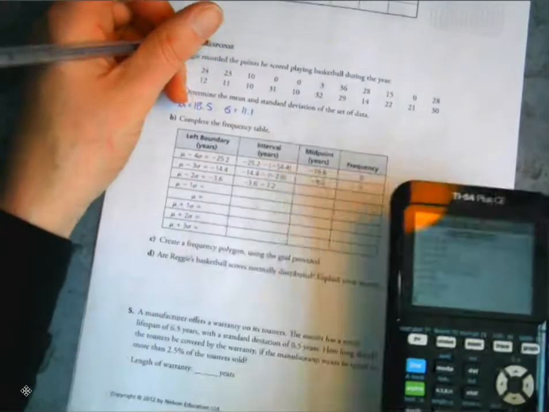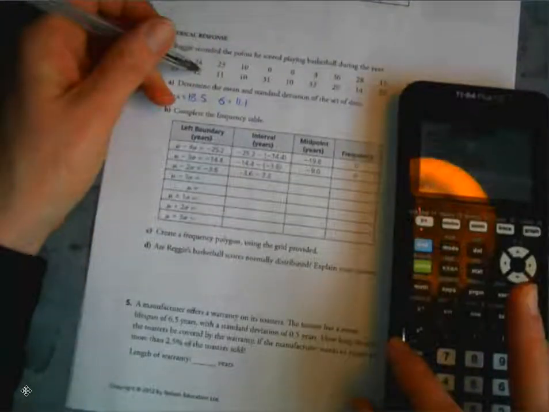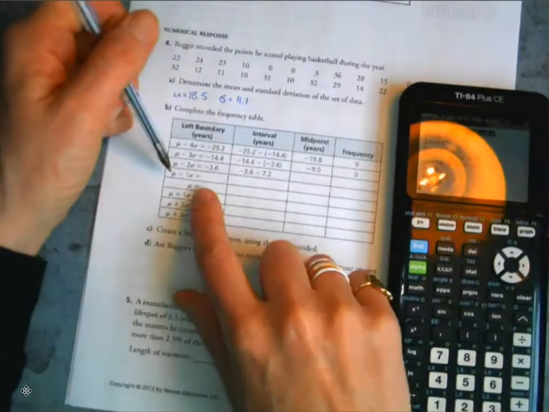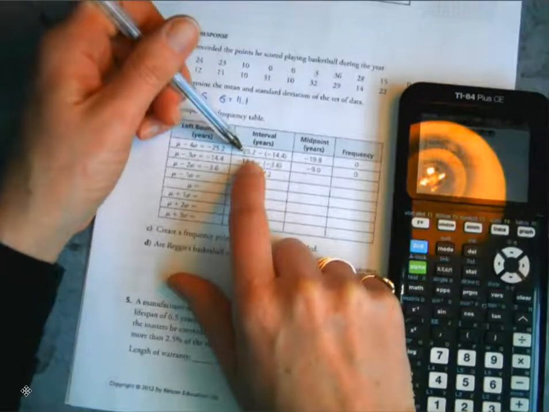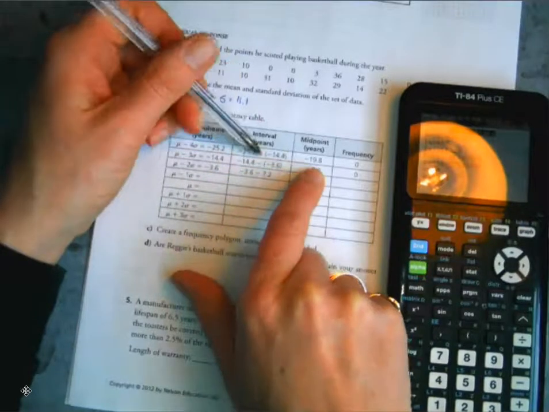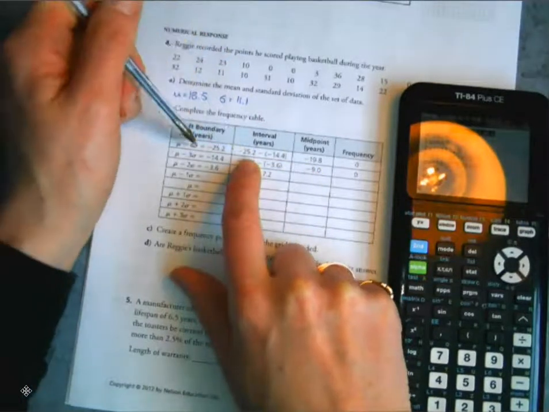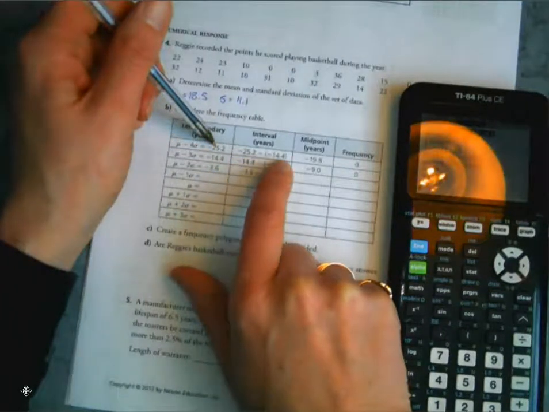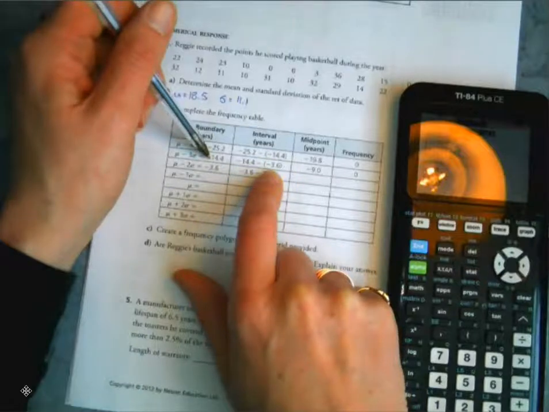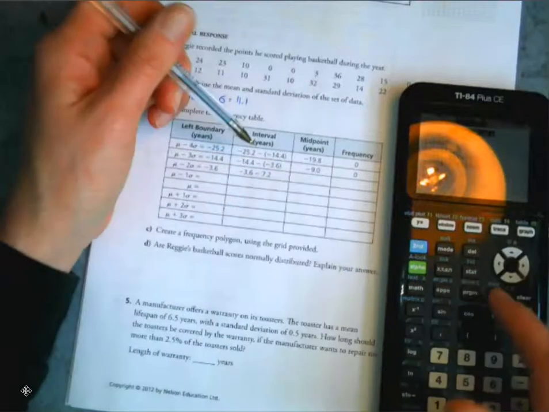Okay, and then we're completing a frequency table. Essentially you can use what they figured out here for how you're figuring out the midpoint. Oh, and I think that might have been what they were doing there, now that I'm thinking about it. Sorry guys, I got distracted.